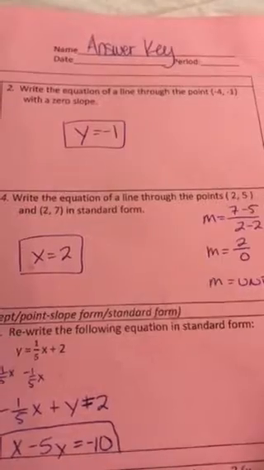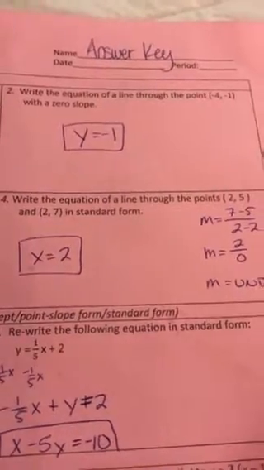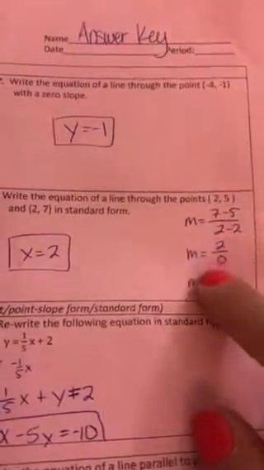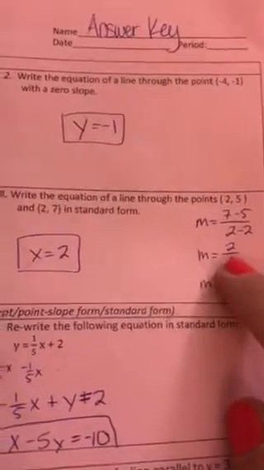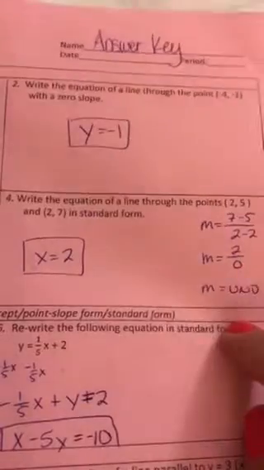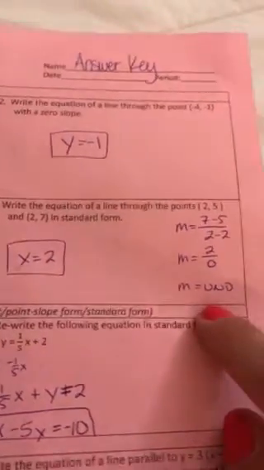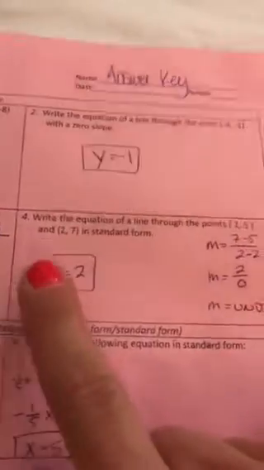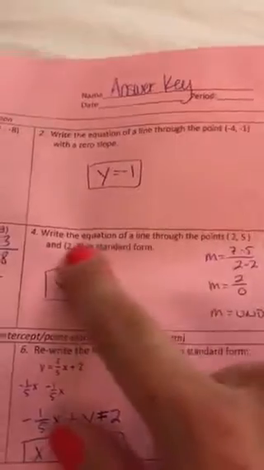Write the equation of a line through these 2 points in standard form. Well, I go ahead and I find my slope. I end up with 2 divided by 0. Well, 0 in the denominator means that I have an undefined slope, meaning it is a vertical line. This line only crosses the x-axis, so I have an x equals equation. The x's match, so my x must equal 2.